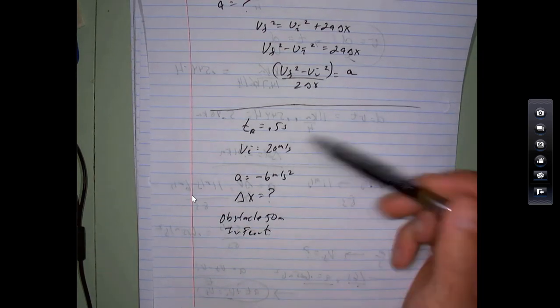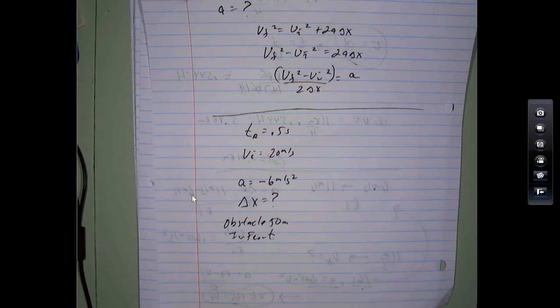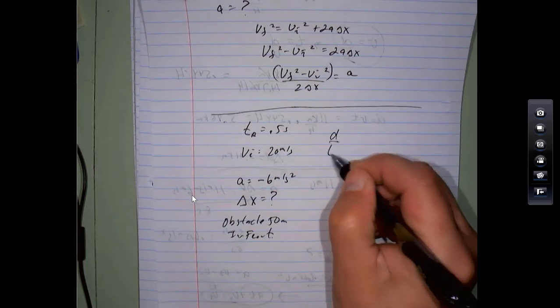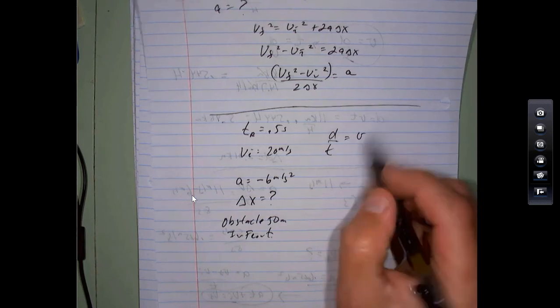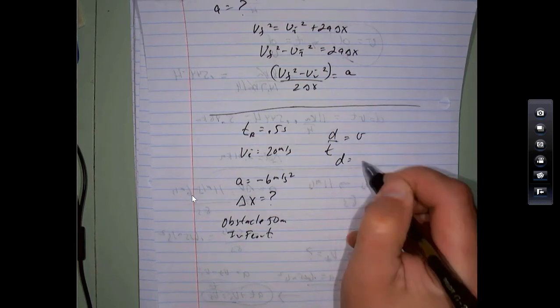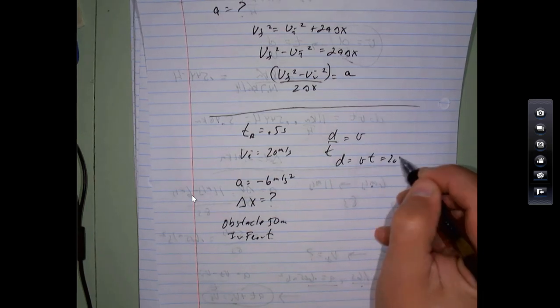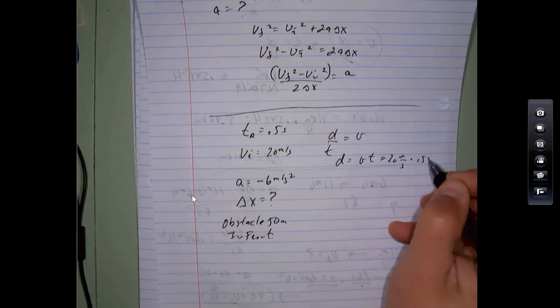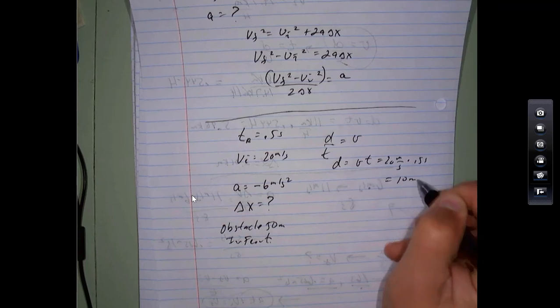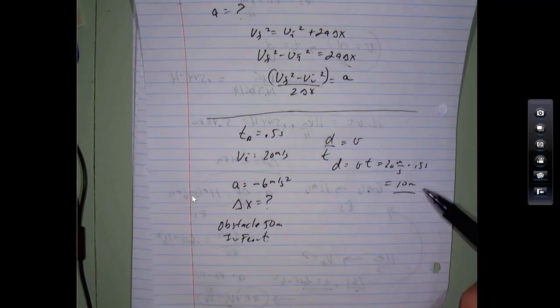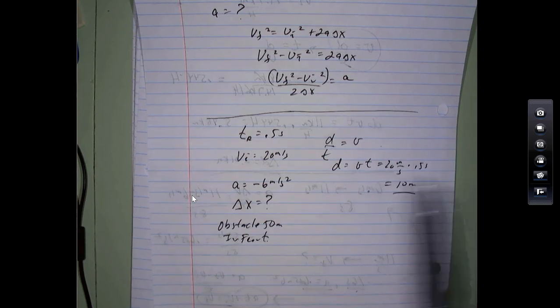Okay, so the first part, during the reaction time, we travel a distance at a constant speed. So distance divided by time would be speed here. So the distance we travel during this first leg of the trip would just be speed times time. So 20 meters per second times a half a second, 10 meters before anything even happens. Okay, so this is the constant speed part before you even hit the brakes.